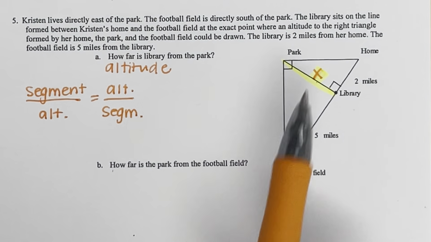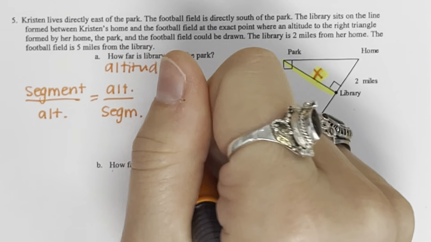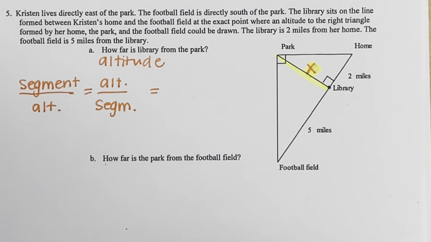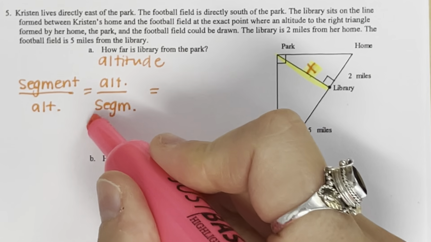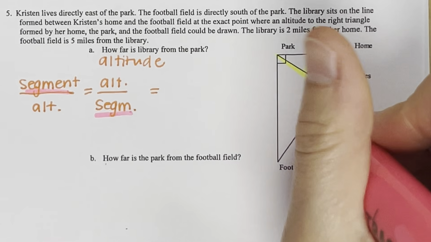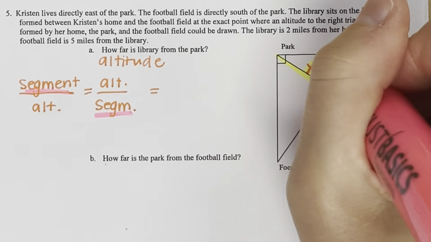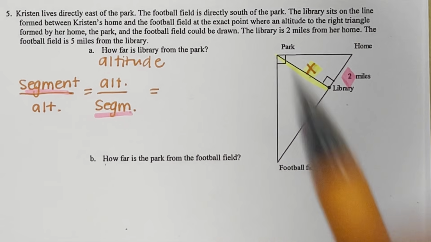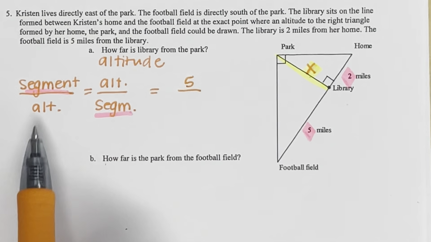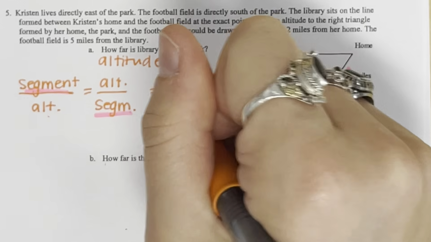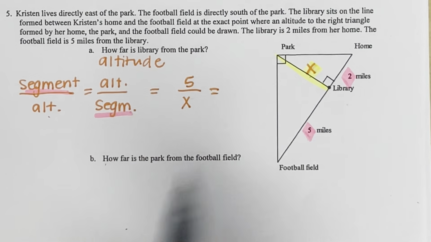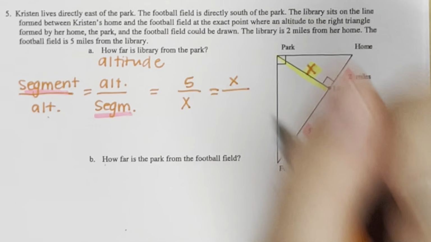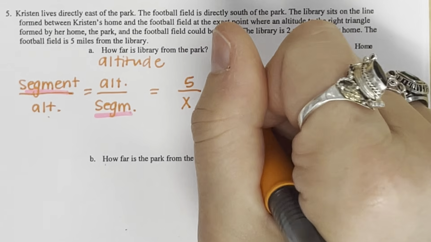So in this picture, my altitude is X. My segments are the 2 other pieces over here at the hypotenuse of the large triangle. So my segment is 5 divided by my altitude X equals my altitude X divided by my other segment, 2.